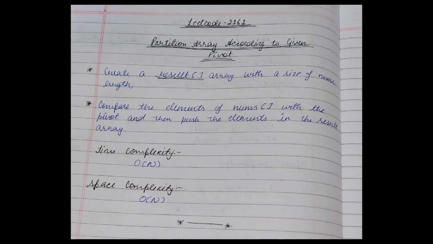Okay, so for the solution, we will create a result array with a size of nums.length. So we will evaluate the size of the nums array and then create an array according to that. Then we will compare the elements of nums with the pivot and push the elements into the resultant array. The time complexity of this approach would be big O of n, as we are iterating through every element in the nums array, and the space complexity will be big O of n since we are using another resultant array to store the elements.